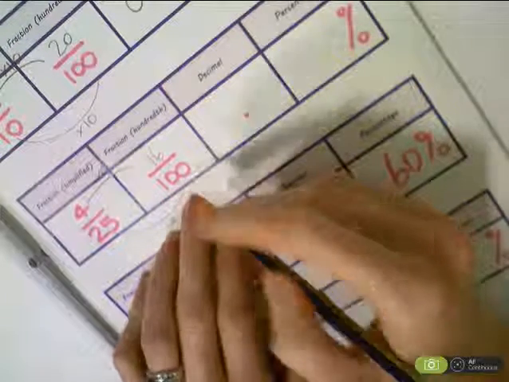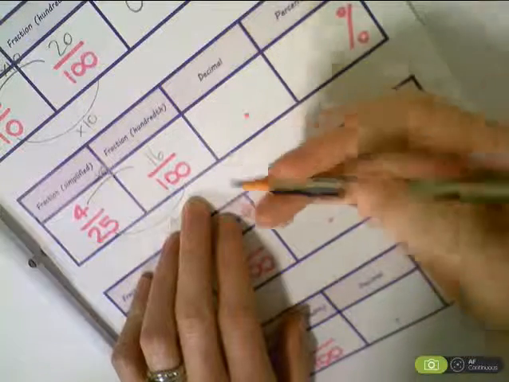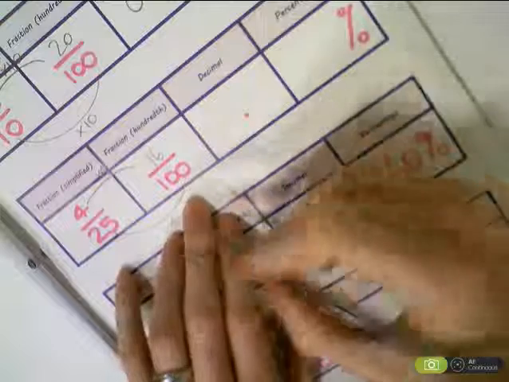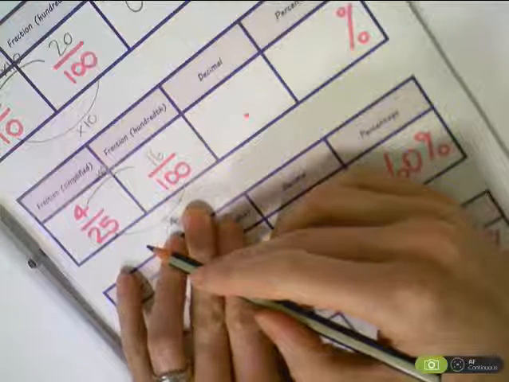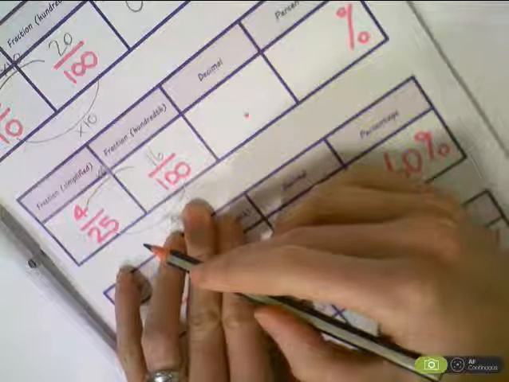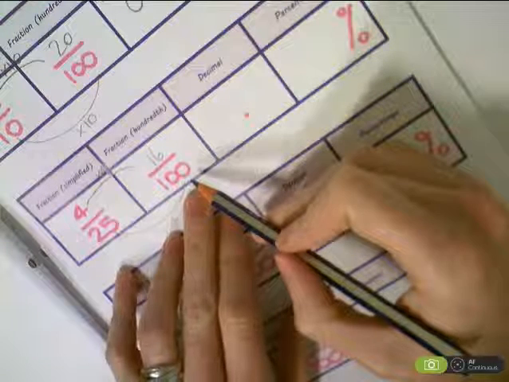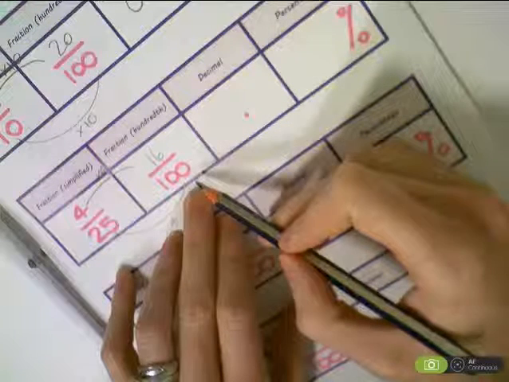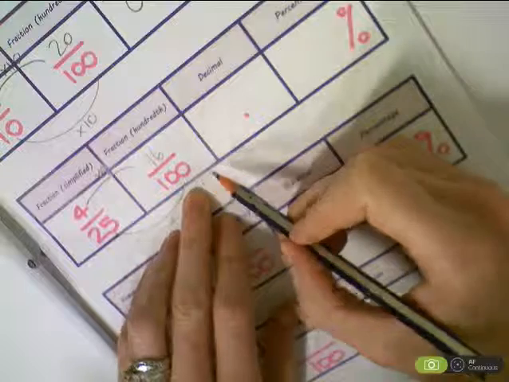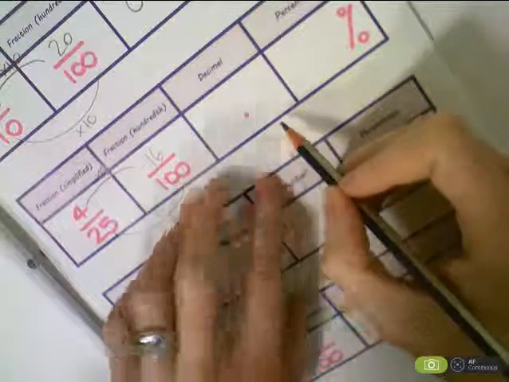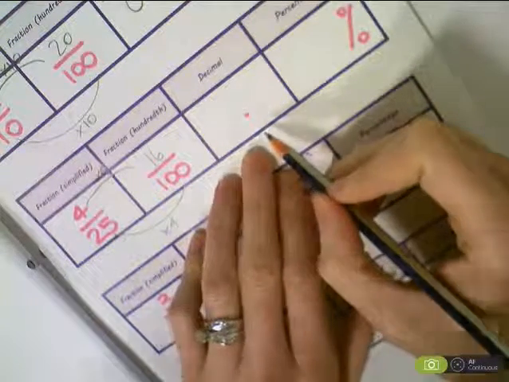When I say equivalent, it means they're representing the same amount. So if I ate 4 25ths of a pizza, it would be the same as eating 16 1/100ths of a pizza. Although dividing a pizza into 100 pieces might be a little bit difficult, anyway, there's an example for you.